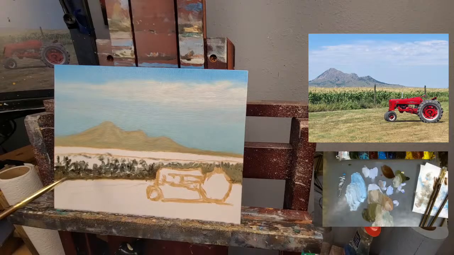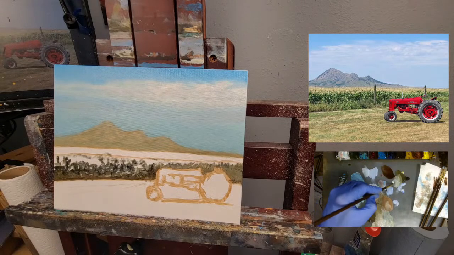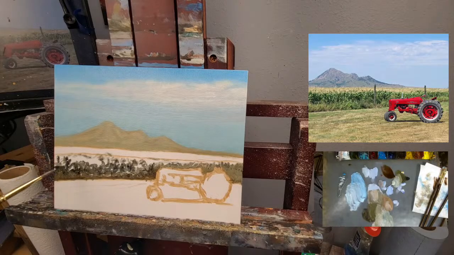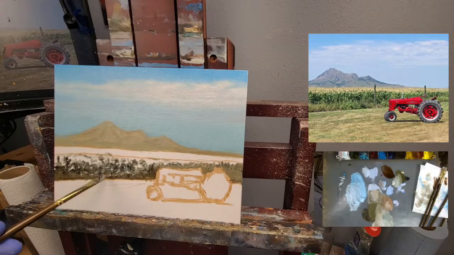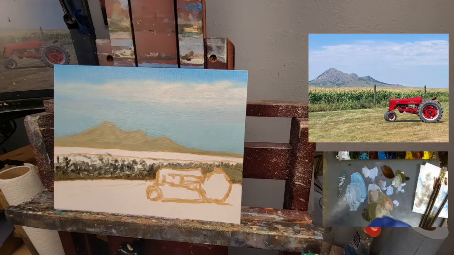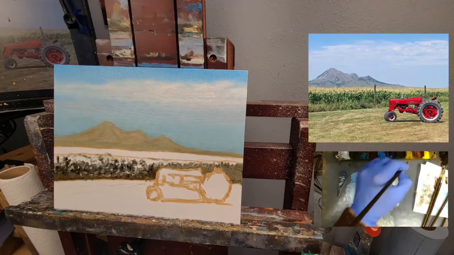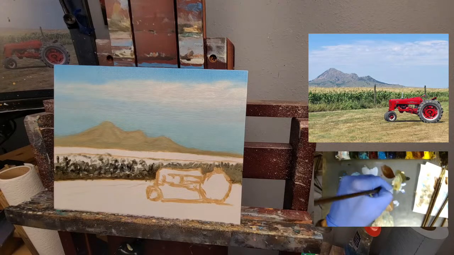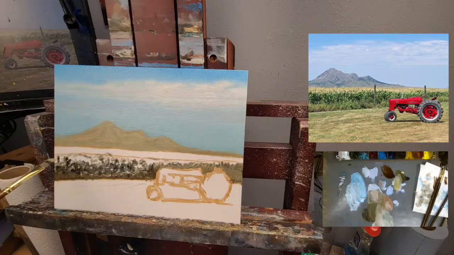Again, we just have to sell the illusion. And it's a bunch of that. And I think we do some kind of more yellow, especially as we get up in here.